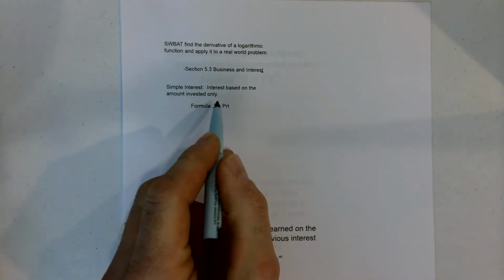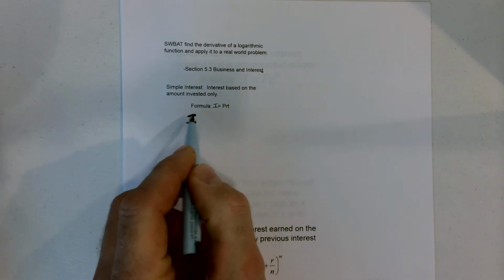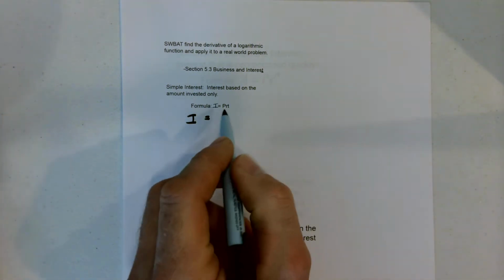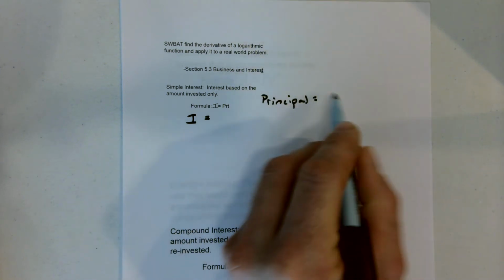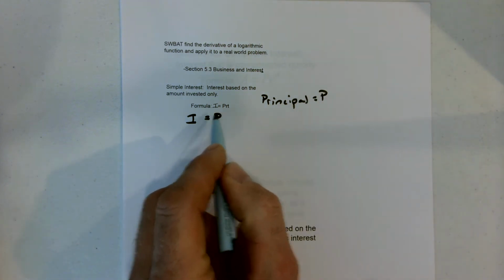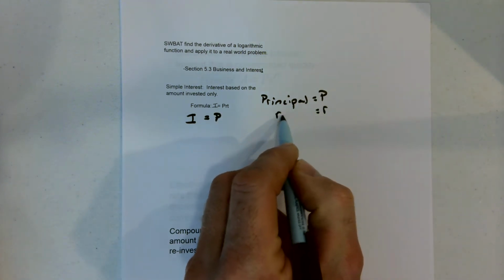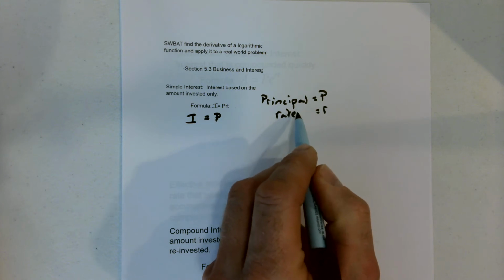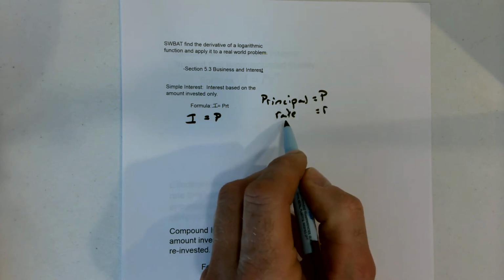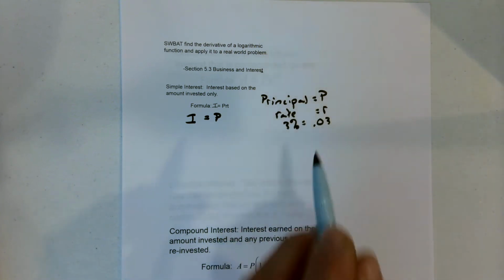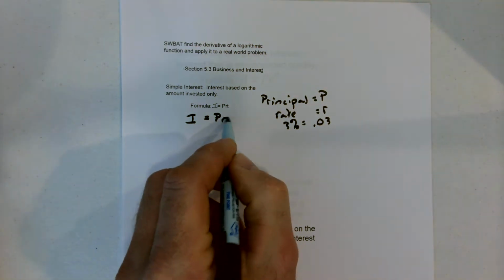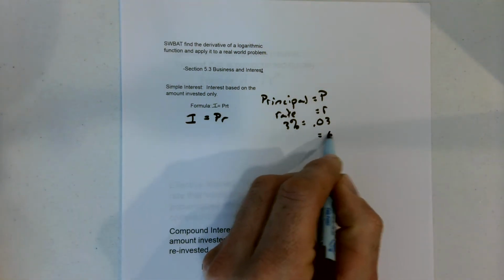So with our formula for simple interest, we can calculate the amount of interest that we earn. Our interest is going to equal P times R times T. P is our principal, and the principal is what we put into it. R is going to be the interest rate at which we earn, and that's going to be a percentage. So if it's given to you as 3%, we have to change that to a decimal, 0.03. Remember, to change a percent to a decimal, we move the decimal place 2 places to the left. And then T is going to be our time in years.